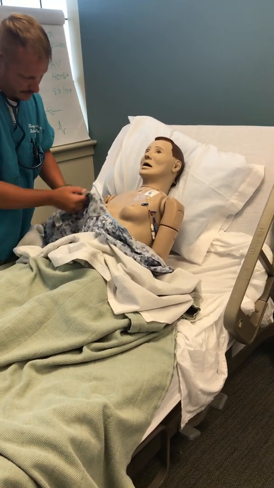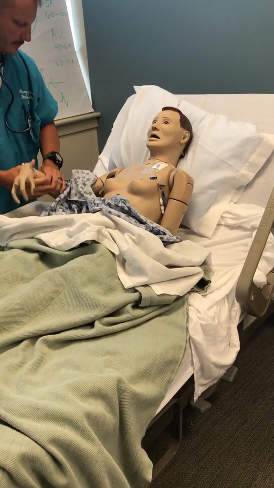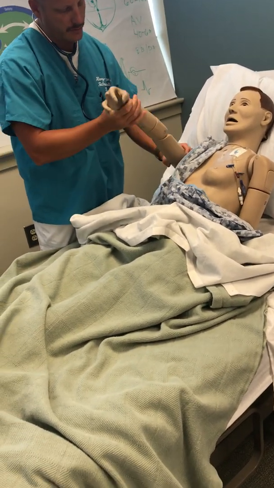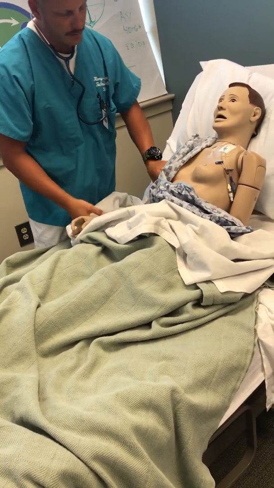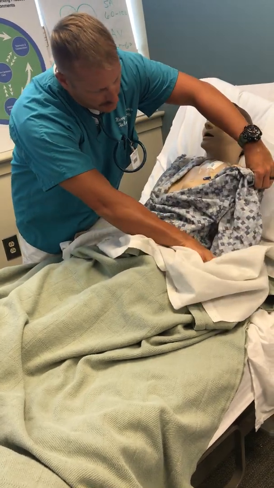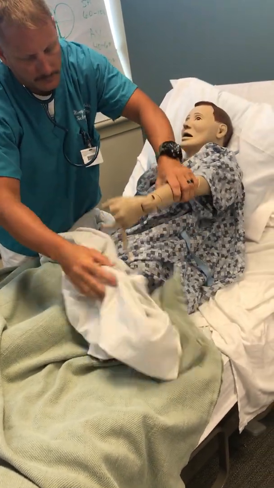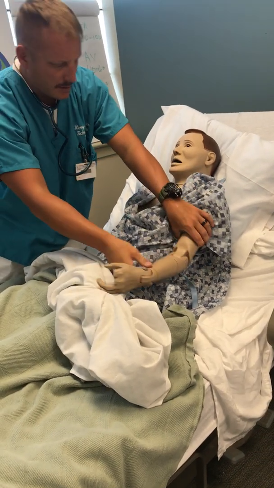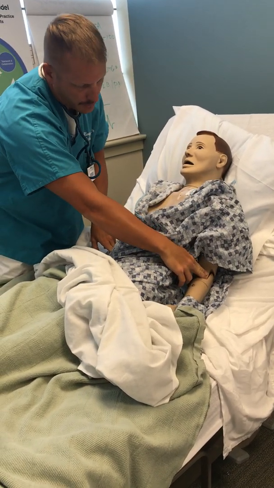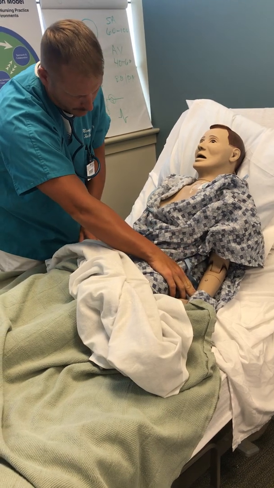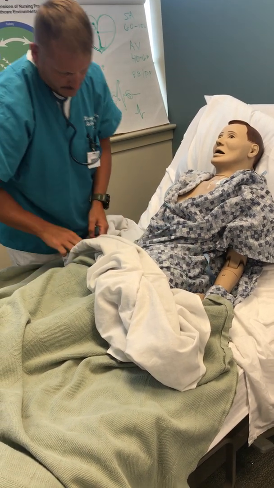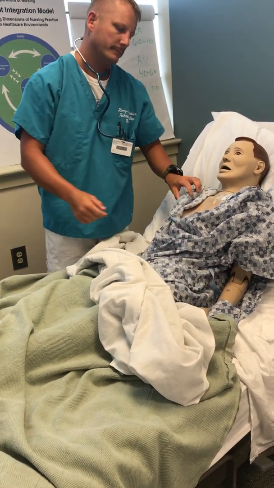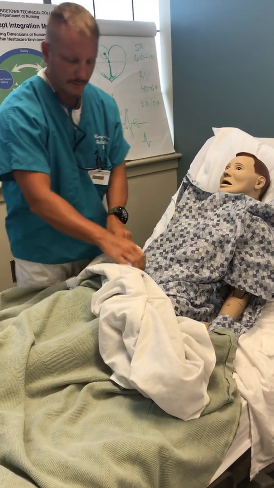So, we'll check Mr. Ralph's arms here. His range of motion, his movements. Those are good on that side. Check it on this side. Check his brachial pulses on both sides, his radial pulses on both sides, his capillary refill on both sides. Perfect.